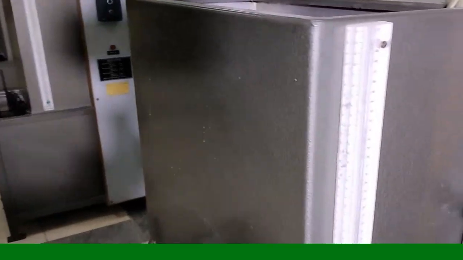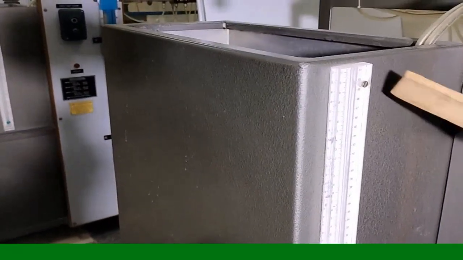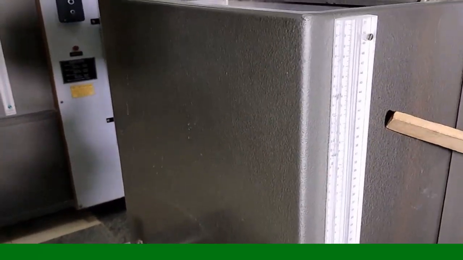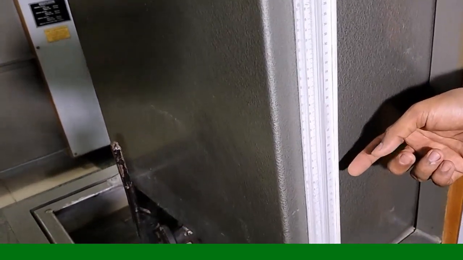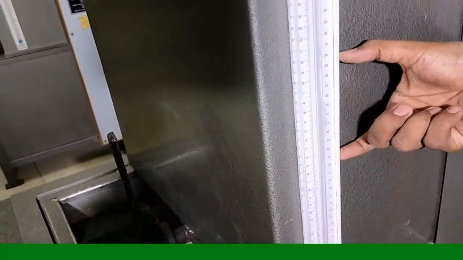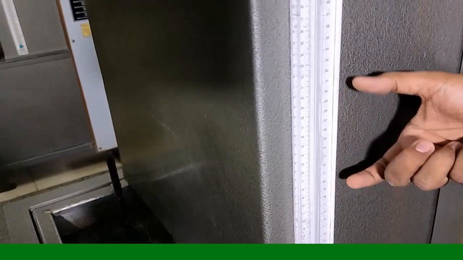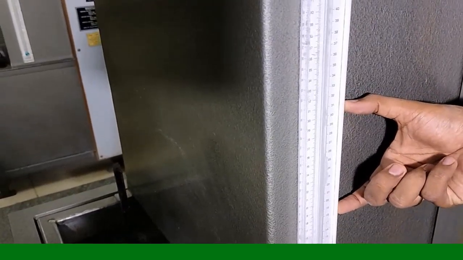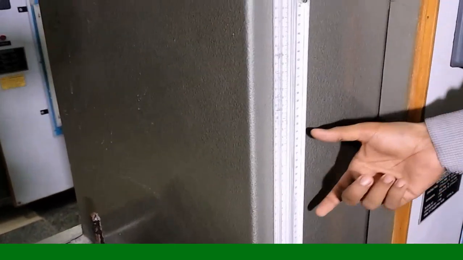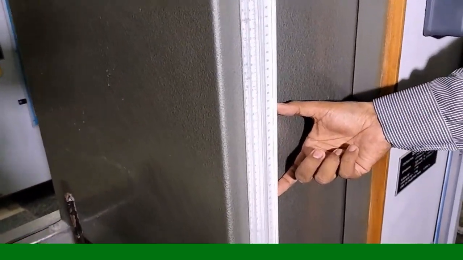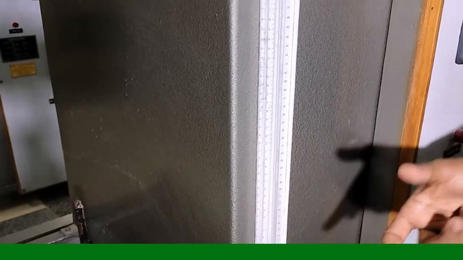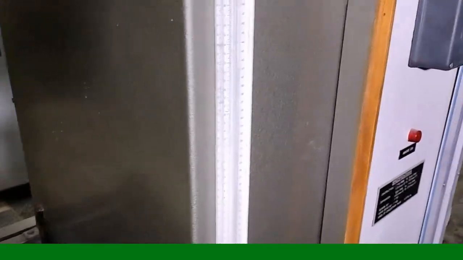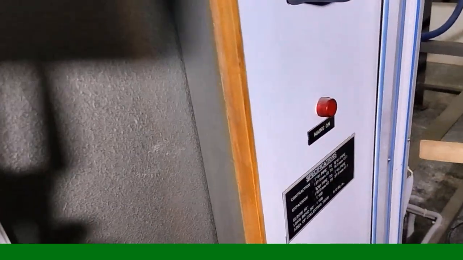The scale here is in centimeters. For a 10 centimeter height of water collected in this tank, how much time is taken should be recorded. Only two readings are taken. One is for the known height of water, for example 10 centimeters: how much water is collected in the measuring tank with respect to time, measured with the help of the stopwatch. Later, from this U-tube manometer, we have to take the pressure difference. Only these two readings have to be taken.